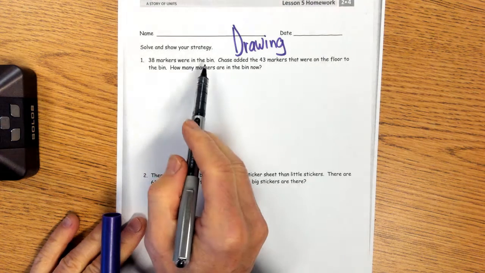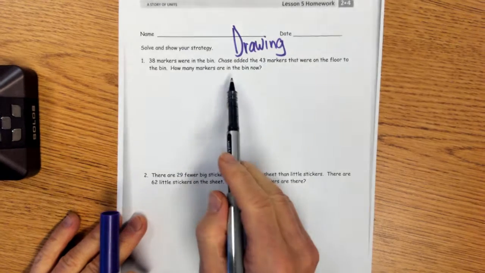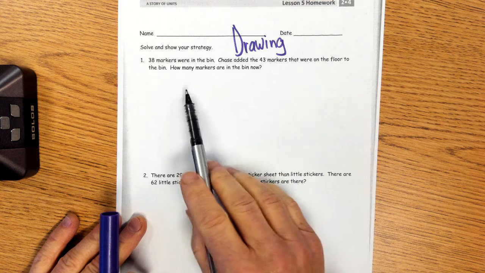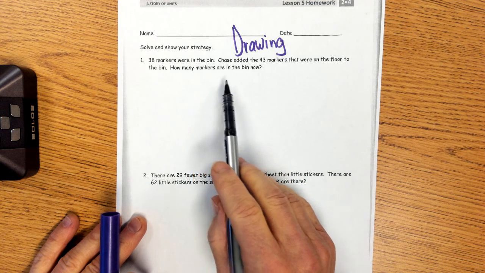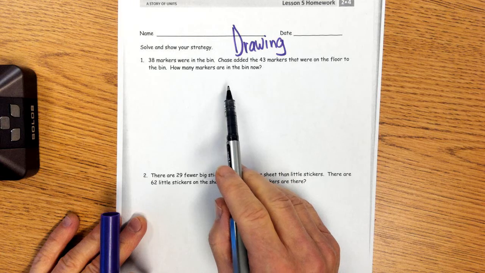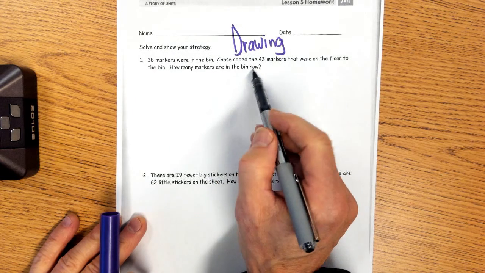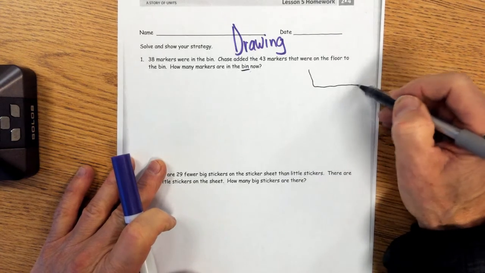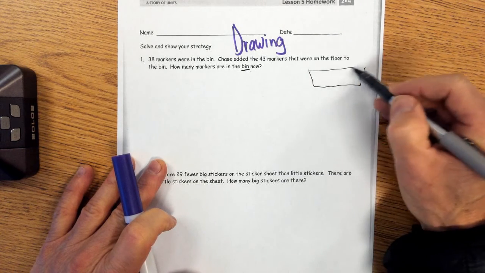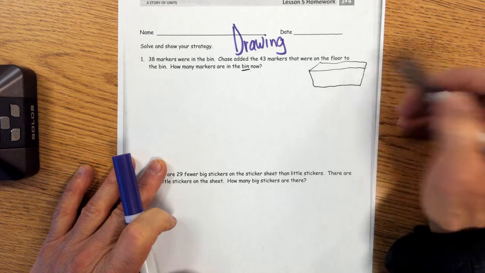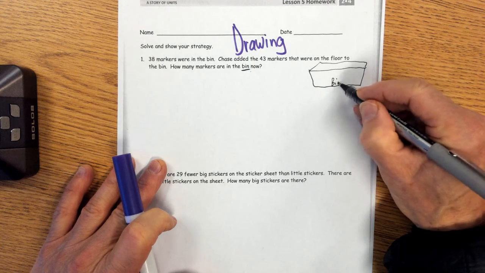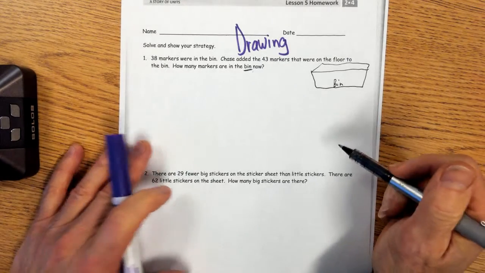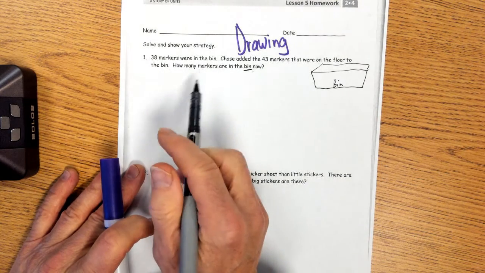38 markers were in the bin. Chase added 43 markers that were on the floor to the bin. How many markers are in the bin now? Well, first of all, I don't usually use this word too often, but I am picturing something. Are you picturing something? Let's consider the bin. At least we can imagine it when we see that. There's the bin. So how many were in the bin? 38.